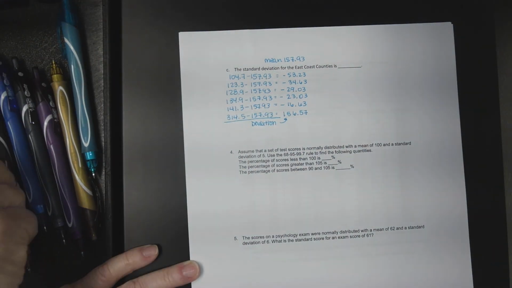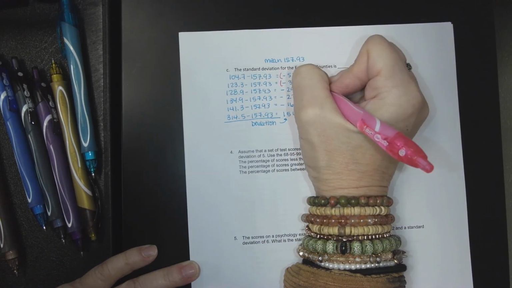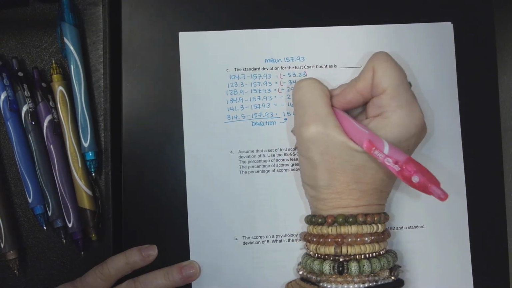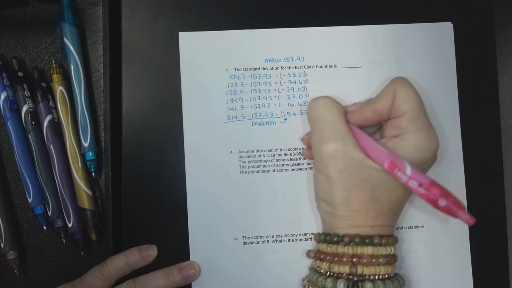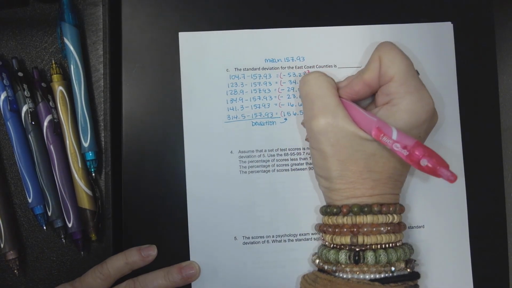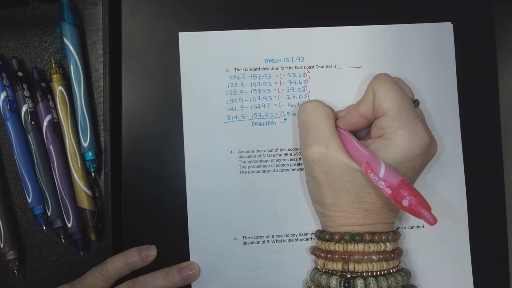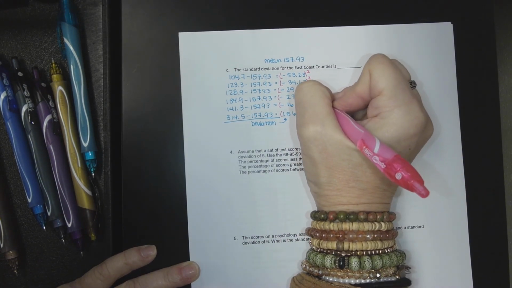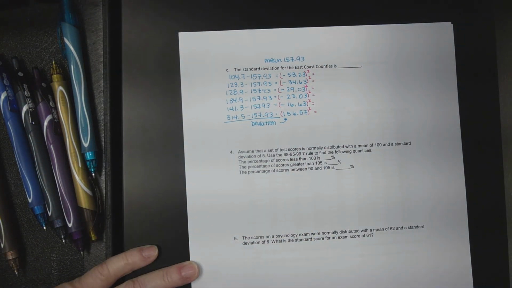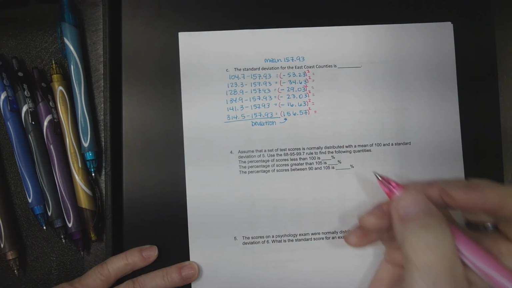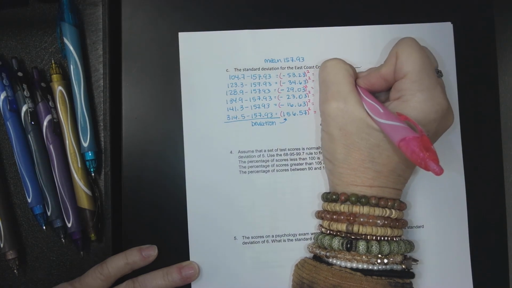Now, we need to find our deviation squared. So we're just going to put parentheses around each one of these. Deviation squared is our next step. We're going to square each one and see what we get. Okay, so negative 53.23 squared is going to give us 2,833.43.